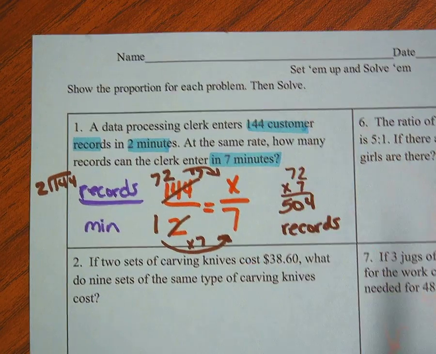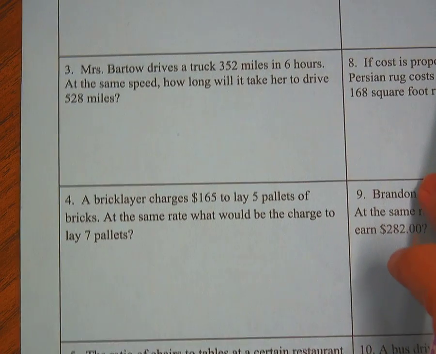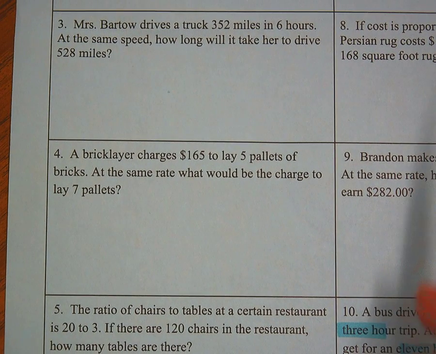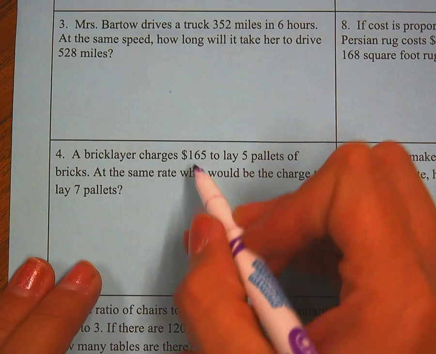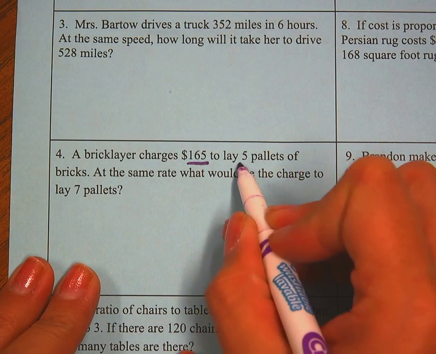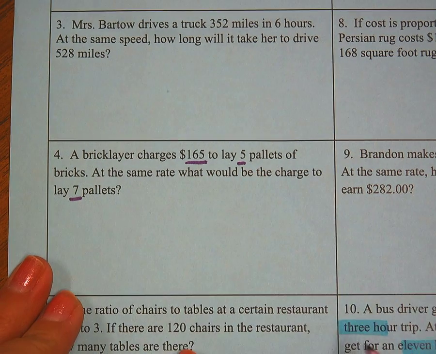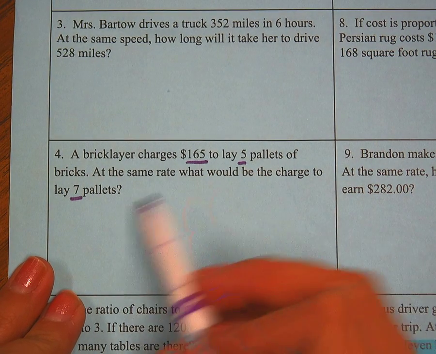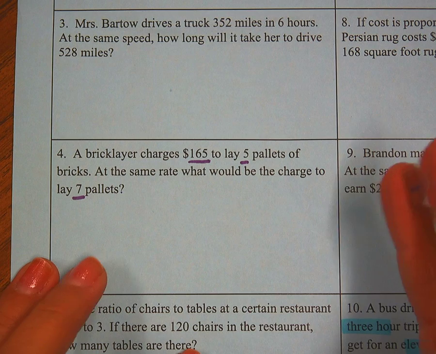All right, we're looking at number 4. This one's called set them up and solve them, which is basically just setting up a proportion and solving. First thing we want to do is look for numbers. So I see 165, I see 5, and I see 7. And knowing that there's only 3 numbers, that's going to clue me into the fact that I will probably set up a proportion.